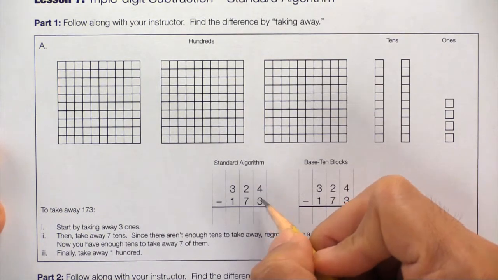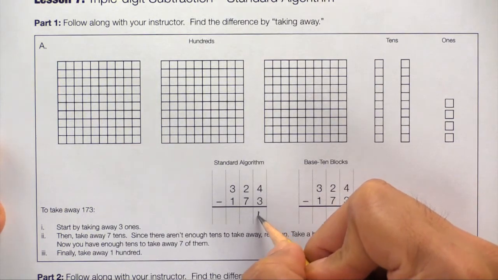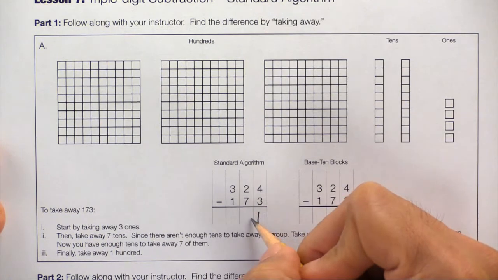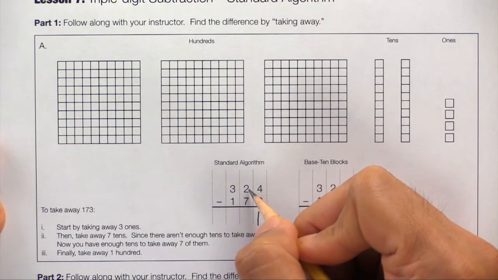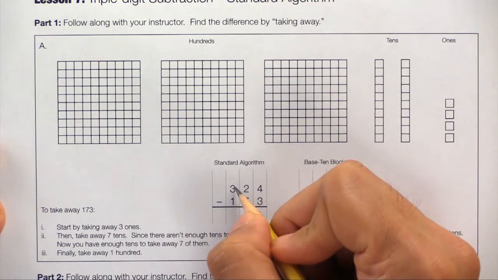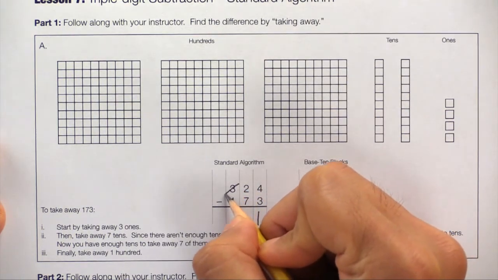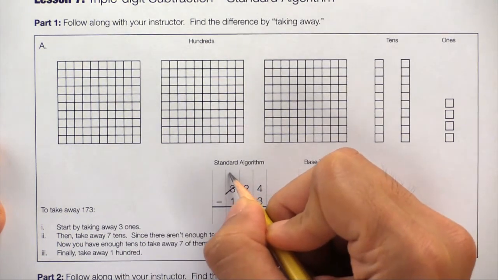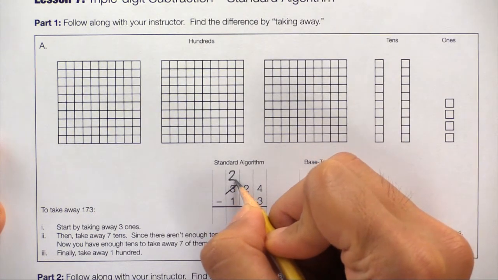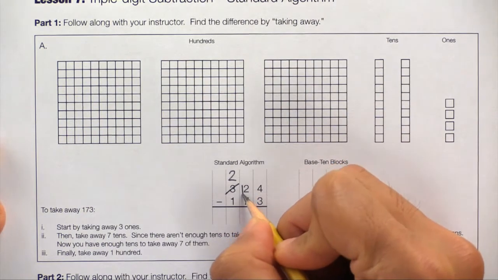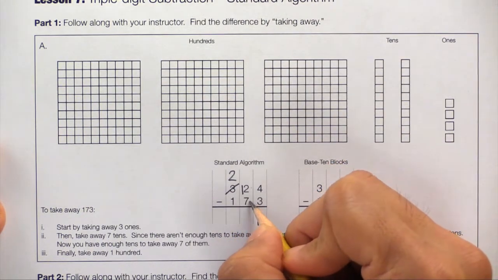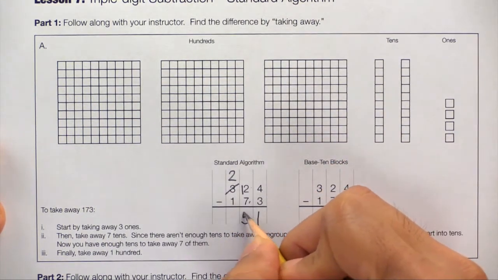Let's subtract the 1s. 4 minus 3 equals 1. Now subtract the 10s. 2 minus 7. I don't have enough 10s to take away, so go to the next column, cross off the 3, and count backwards 1 time. That brings us to 2. How many times did we count backwards? We counted backwards 1 time. 12 minus 7 equals 5.